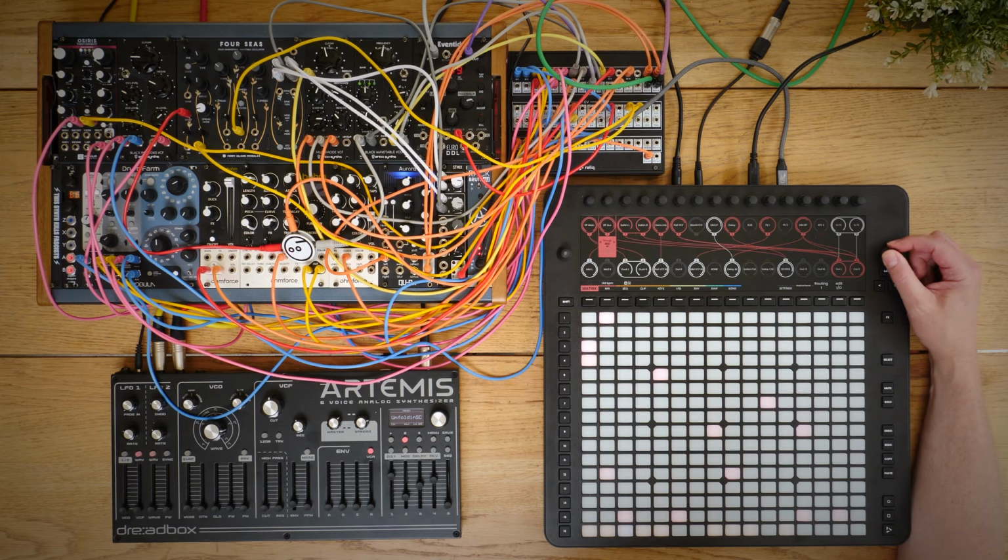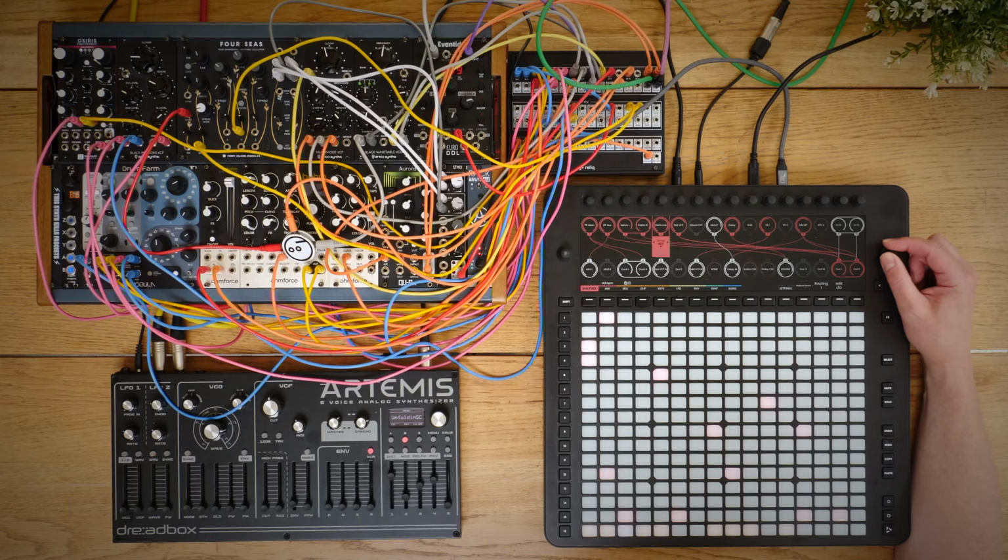So I've set these to red, not for any particular reason, to be honest, but just because it sort of looked nice. I could have just left them all white, but it does mean that you can be on the safe side and not be sending CVs to audio or audio to CVs. And we can select these using the joystick. If we come over here, let's just select another one for a minute.